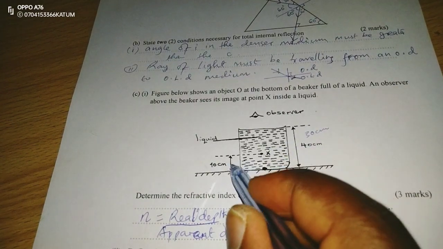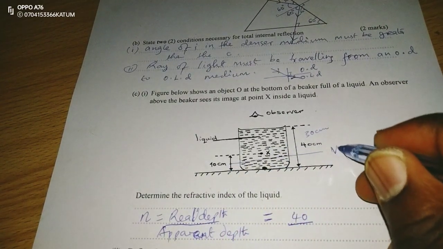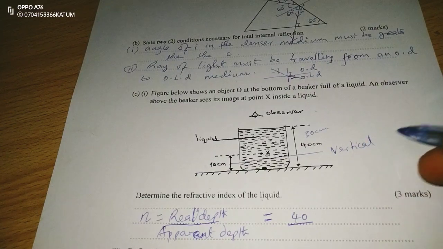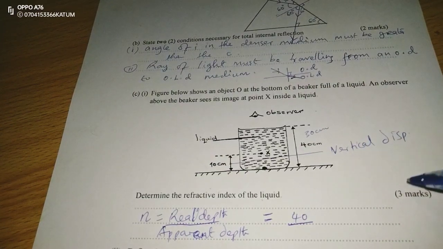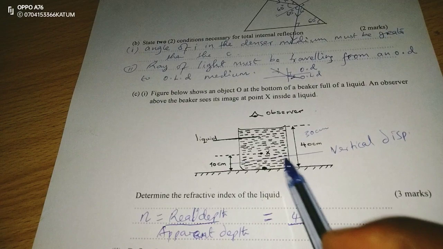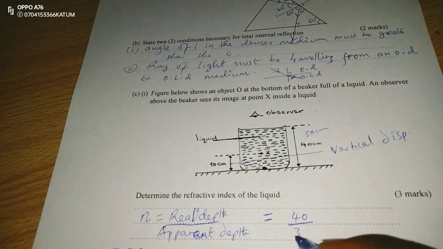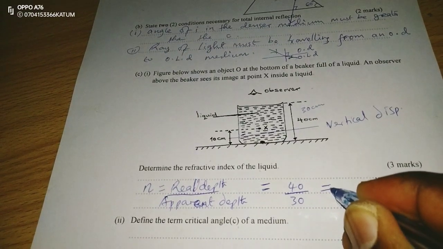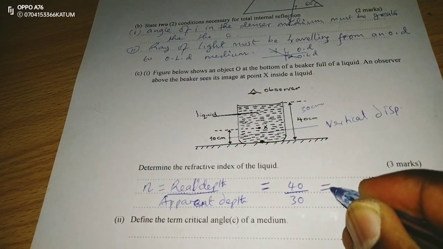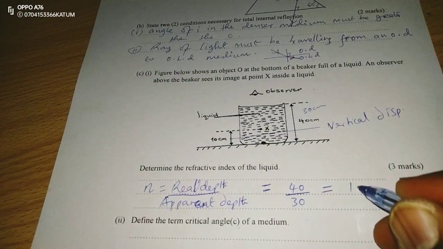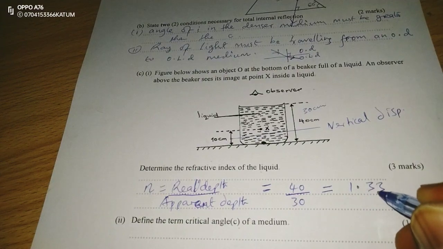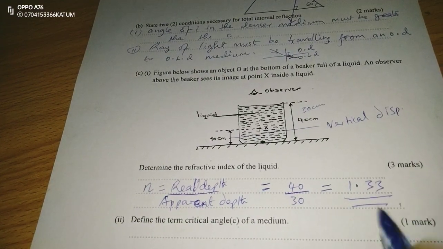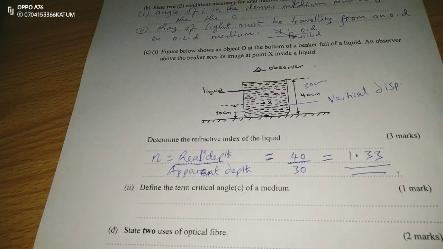This one is called vertical displacement. 10 is vertical displacement, which means apparent depth is 30. Therefore, the refractive index of this liquid is 1.33.